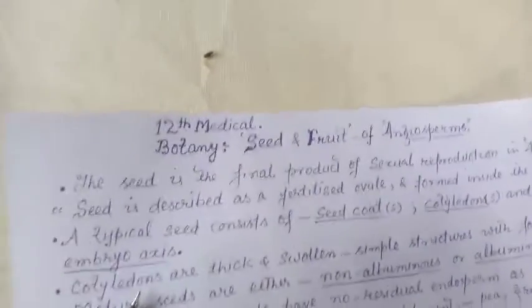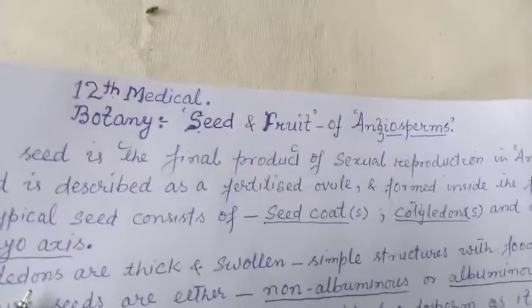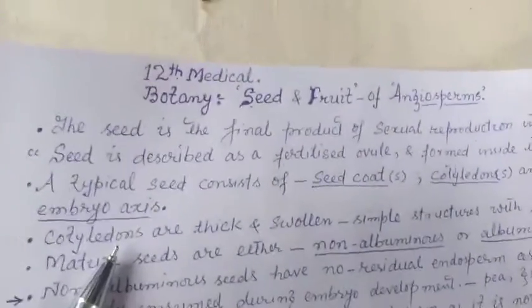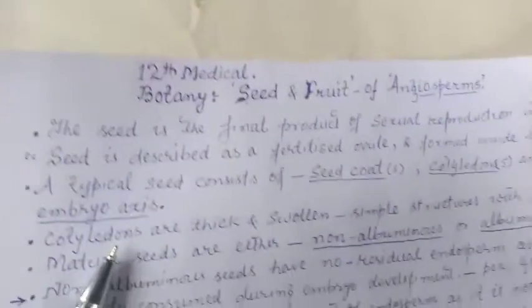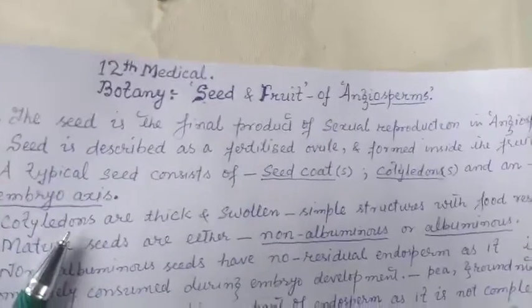Now, the seed is the final product of sexual reproduction in angiosperms. Though in gymnosperms the seeds are also formed, a seed is described as a fertilized ovule.